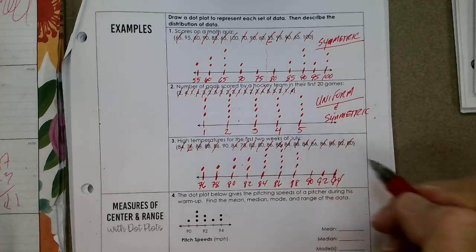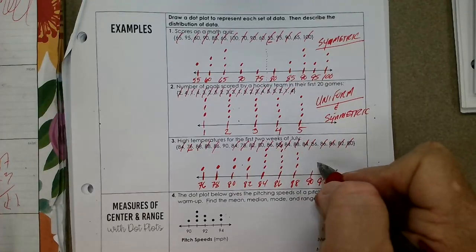I think I'm missing one right there. It's hiding there. 4. 90s, I have 1.